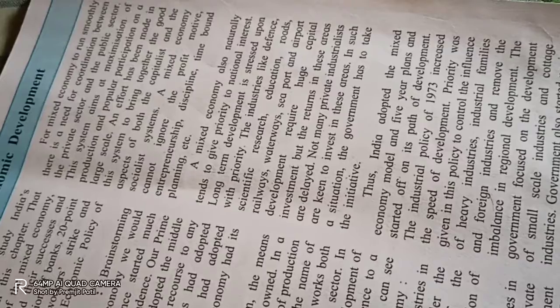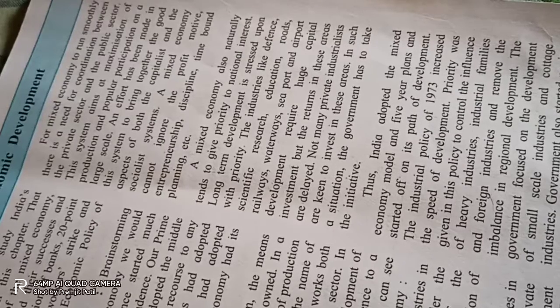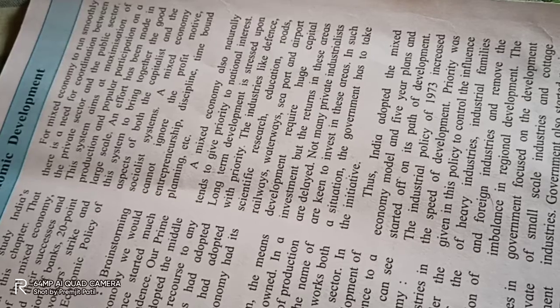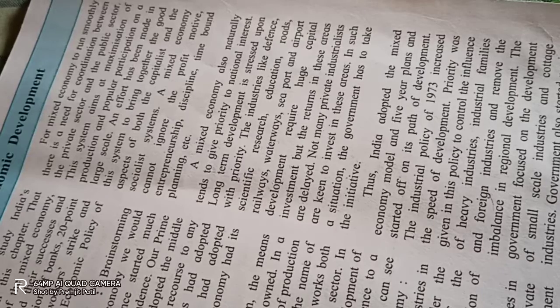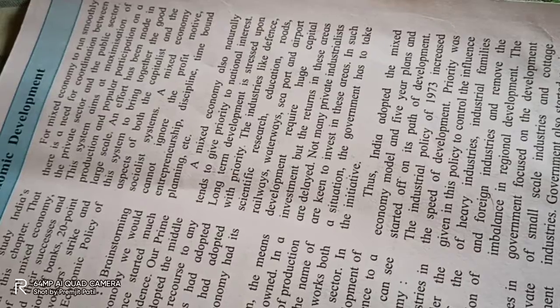And in a mixed economy, we find the public sector, the private sector, as well as the joint sector. Means in a particular production line, some companies belong to the government, some companies belong to private owners. Some productions are done both by government companies as well as by private companies. Some production is done only by private companies, and some production is done only by government companies.